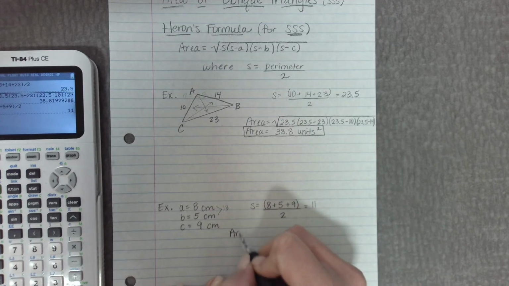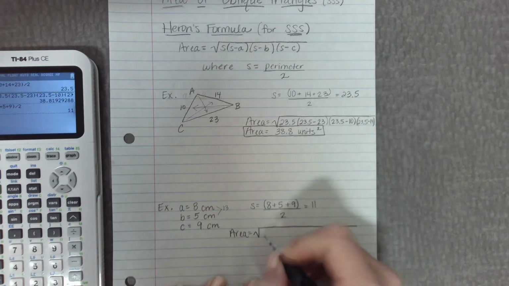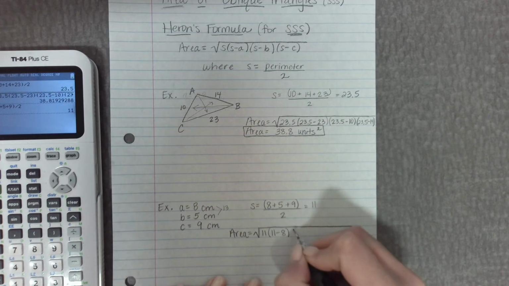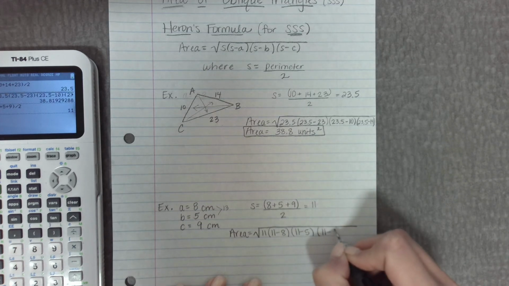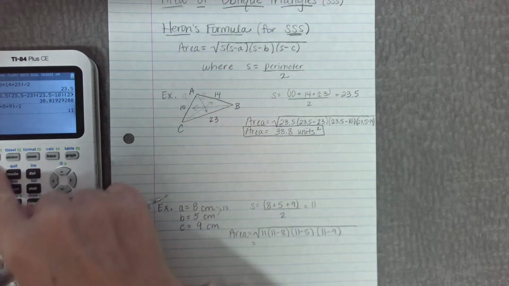Okay, so the area is going to be the square root of 11 times 11 minus 8, 11 minus 5, and 11 minus 9. And you can type that all in.